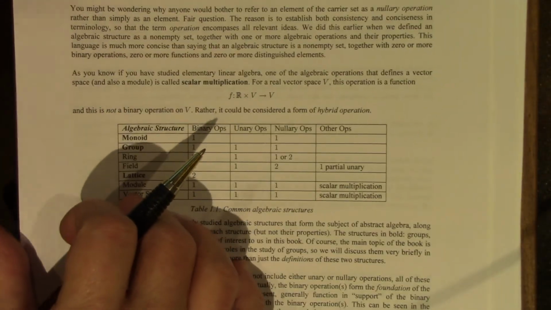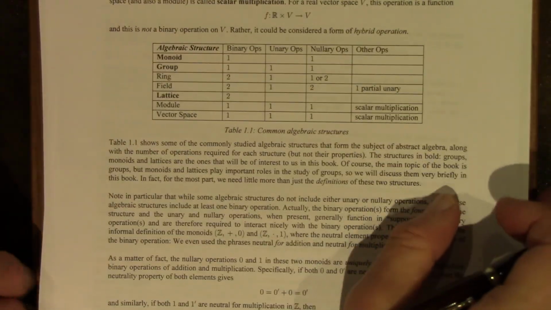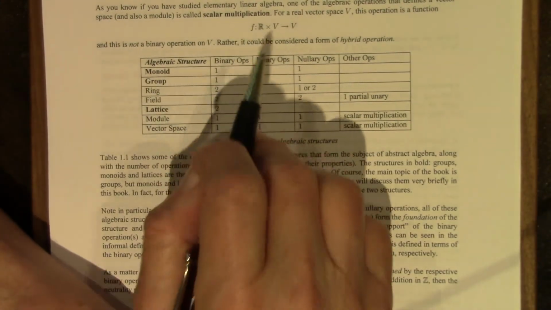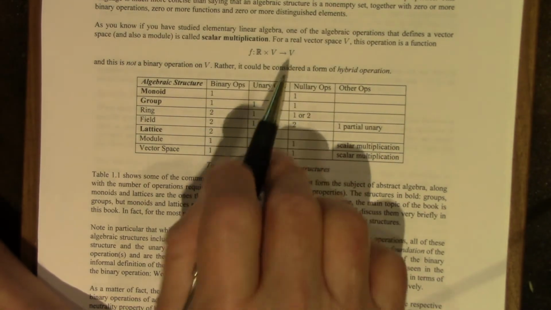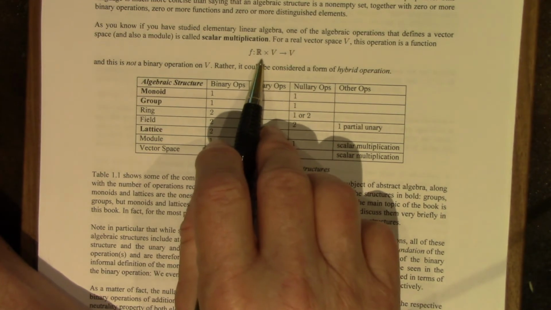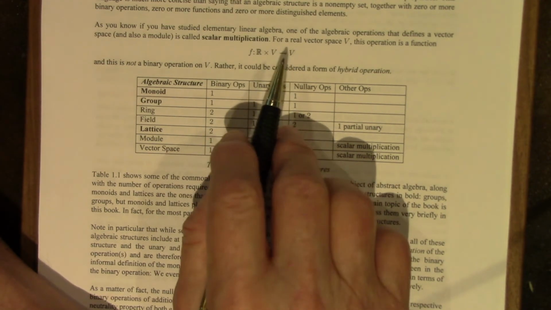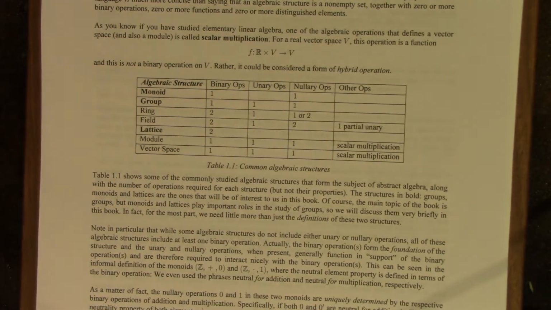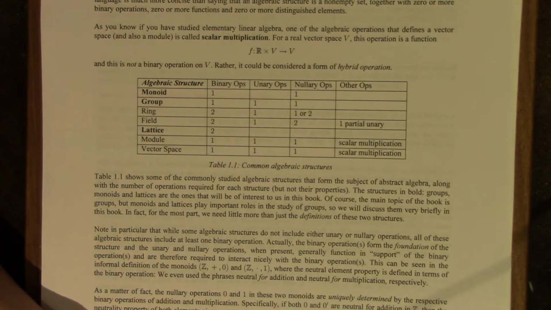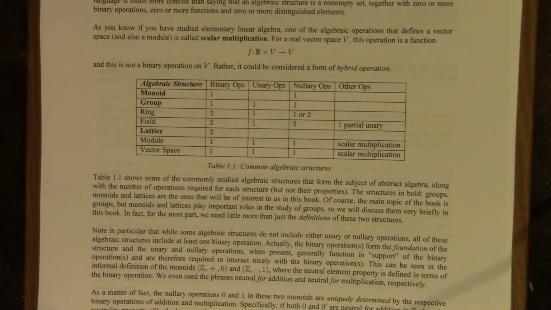Now you know, if you studied linear algebra, that one of the operations that defines a vector space and also a module is called scalar multiplication. That can be represented as a function, say, for a real vector space, from R cross V to V. This is not a binary operation because this R here is not V. I suppose it would be considered a form of hybrid operation. I don't know that I've heard that term elsewhere, but it seems like a reasonable one.